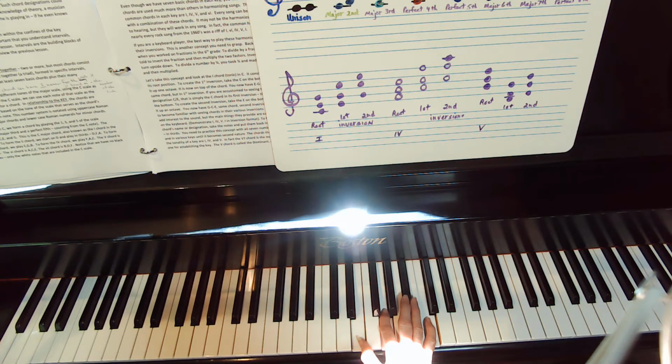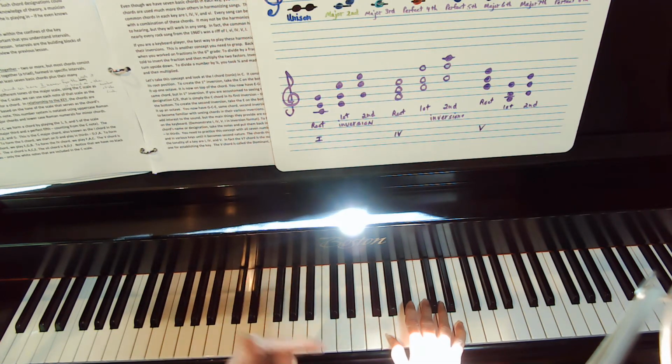Now the second inversion, you're going to start from the first inversion. You're going to take that E that's on the bottom right here, and you're going to move it to the top. So now you're going to have the G, or the fifth of the chord, in the root. Remember, this is 1, 3, 5. So you have 5, 1, 3. Same chord, but it's in an inversion. You're saying, well, why does that matter?